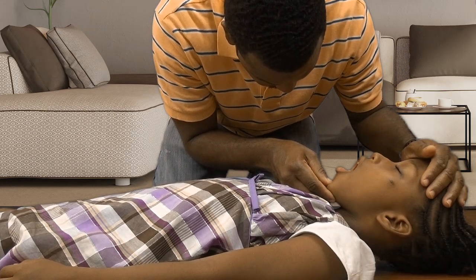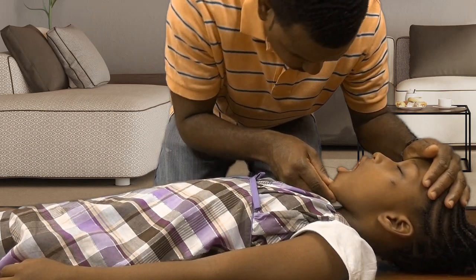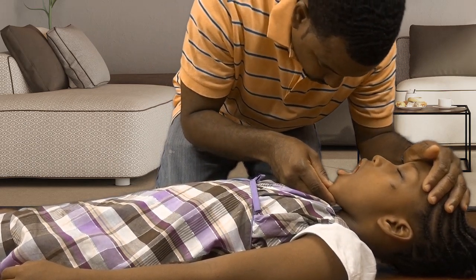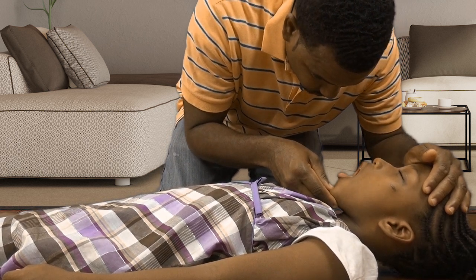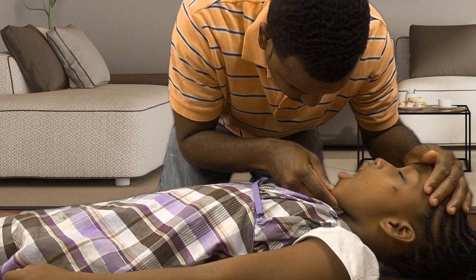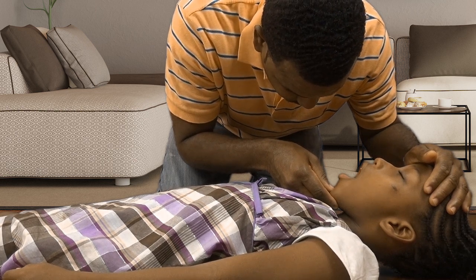Note, if this is following a choking incident, first look inside the mouth for the obstruction and remove it if it can be seen. Be careful not to push the object deeper as you do so.